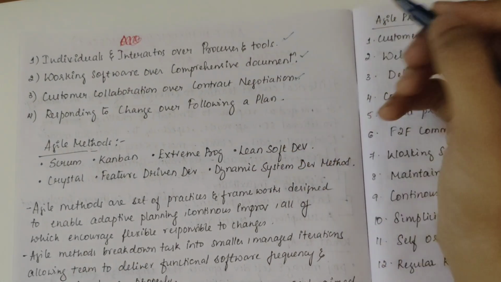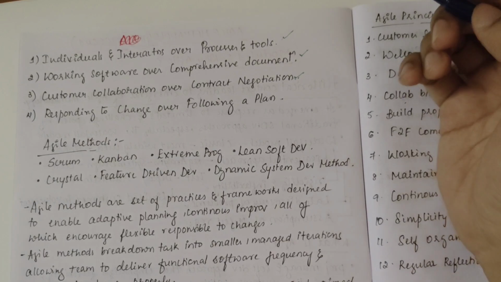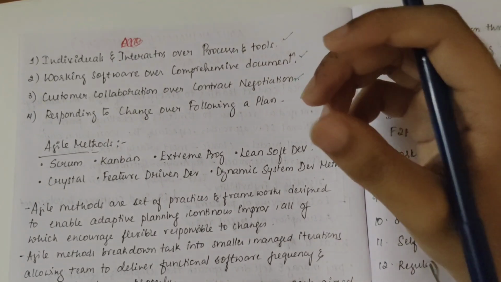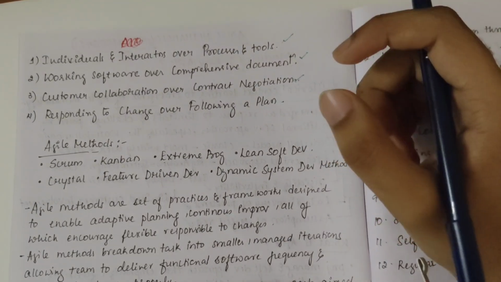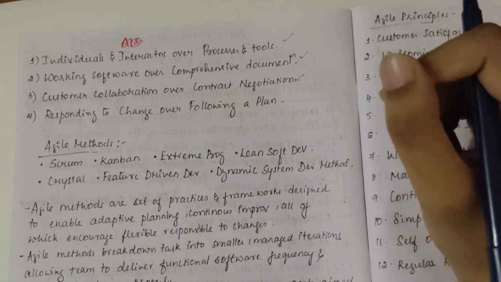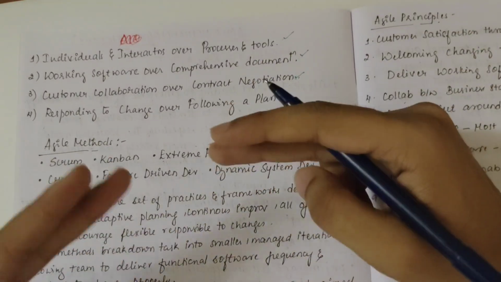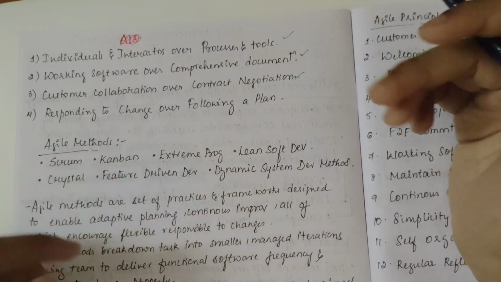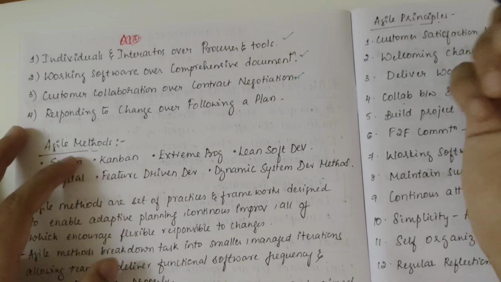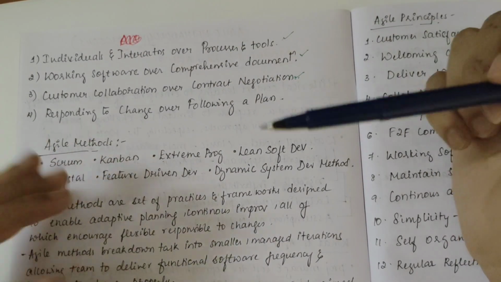Then we have customer collaboration over contract negotiation. So we know contract negotiation is one of the main key aspects of requirement engineering, but we should not overemphasize on this such that the relationship with our customer is somewhat damaged. Okay, so we should emphasize more on customer collaboration rather than contract negotiation.